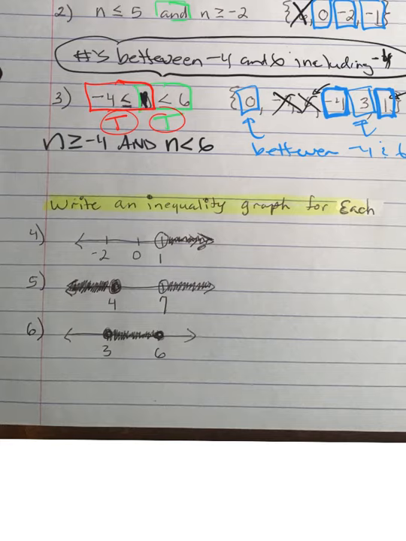On this one, they want us to write an inequality that would match each graph. Remember, what we're shading are solutions. So wouldn't you agree that the numbers that are shaded are numbers that are bigger than 1? All the numbers that are shaded here are the numbers that are bigger than 1. And so how do we say that? We can use n or x or y. We should always put the variable first, and we see all the numbers that are greater than 1. So that's the inequality that matches that picture.